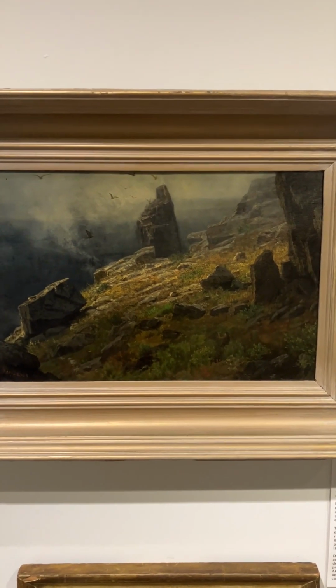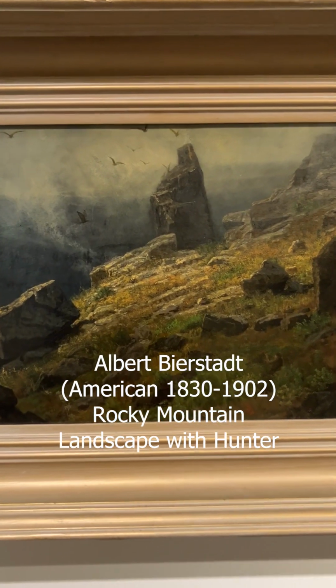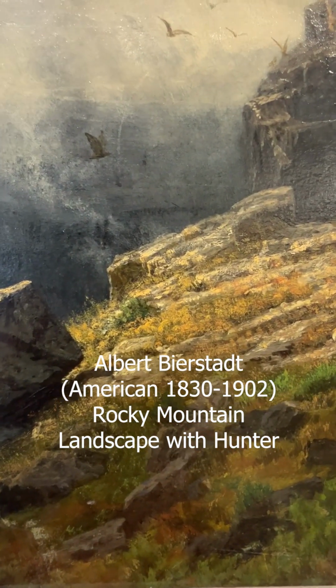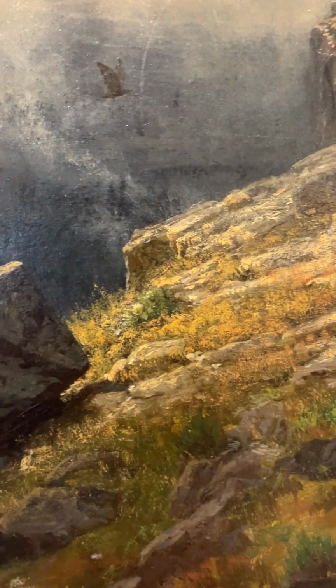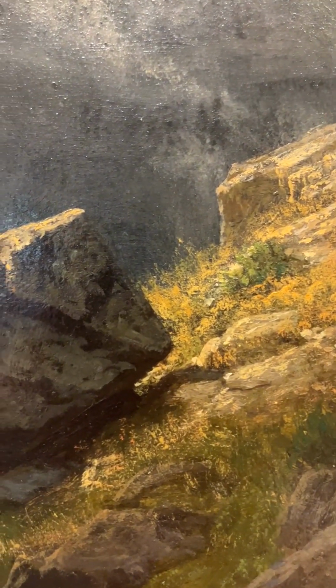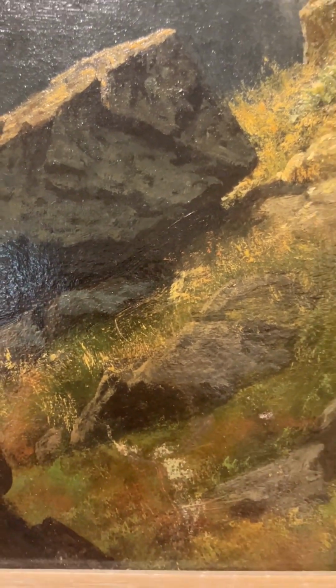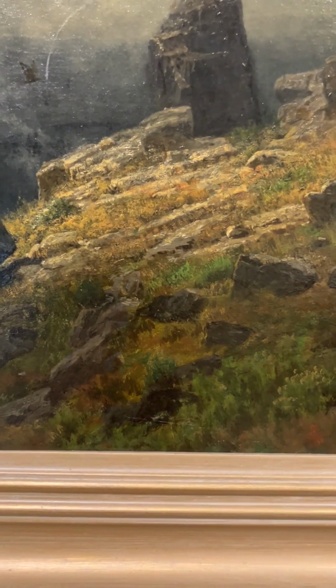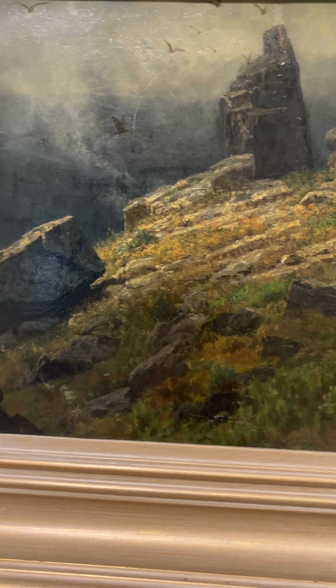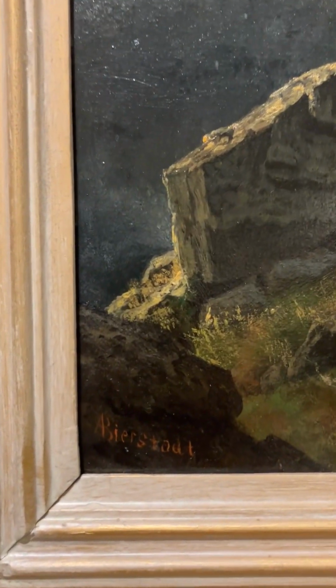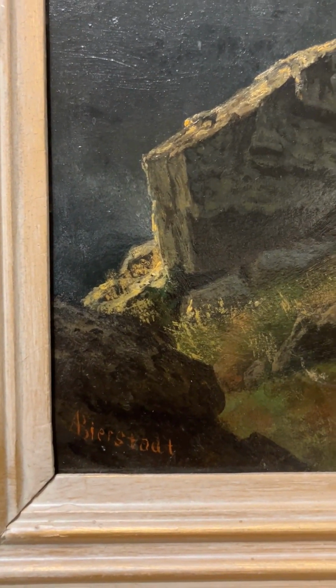Another example is this piece by Albert Bierstadt, who is an American artist. Incredible detail to the rocks. Almost every blade of grass has a brushstroke to make it. Similar to how he composes it, he makes you feel like you're standing there. One of the ways he does that is with this rock in the corner. I mean, it's right up there. It's like you're almost standing right next to it.